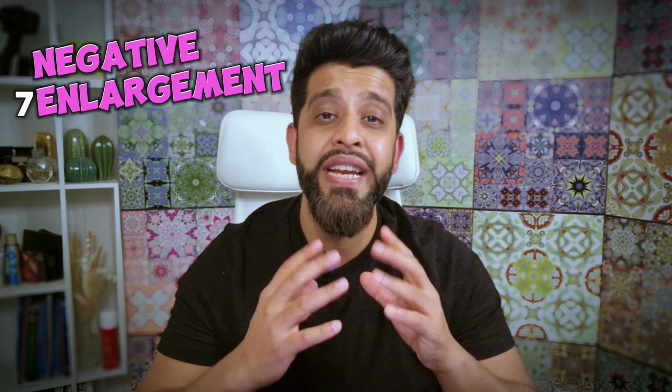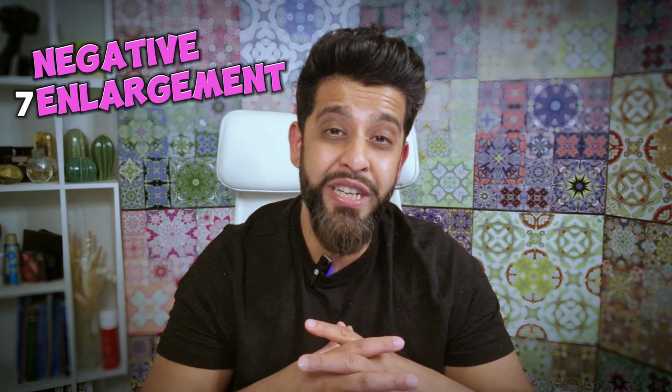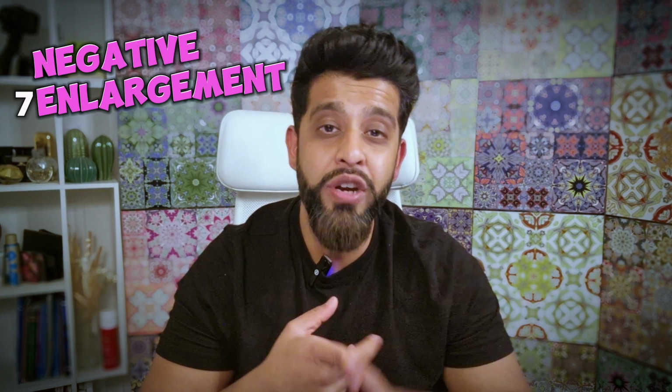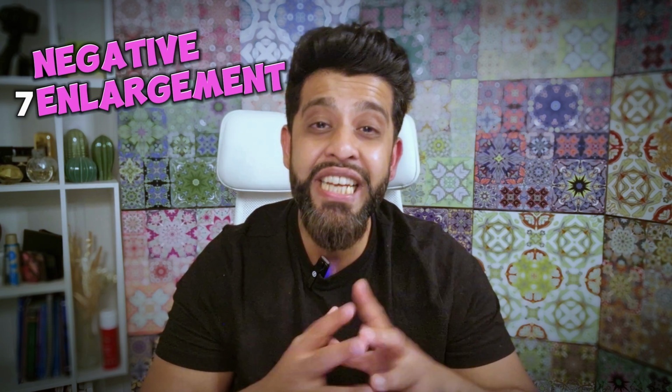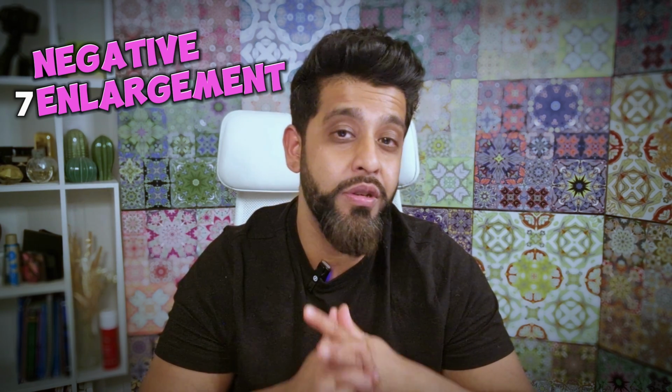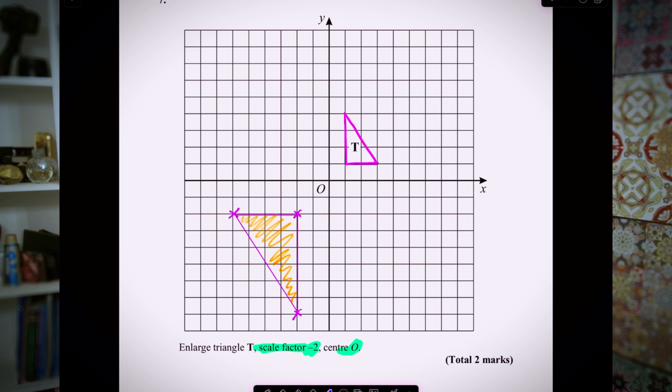Number 7, negative enlargement. The four transformations are relatively easy: you've got your translation, reflection, rotation, and enlargement. But the negative enlargement really catches some students out. Remember, it's going the opposite way from the center of enlargement. So multiply by whatever scale factor and go in the opposite direction. If you're going up, remember to go down. If you're going left, you go right.